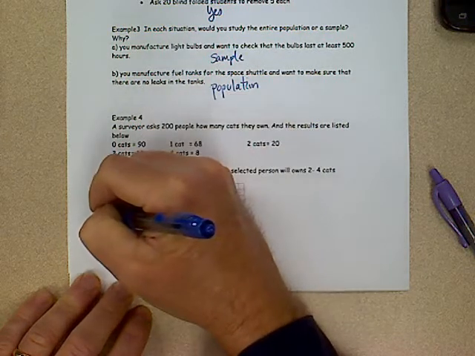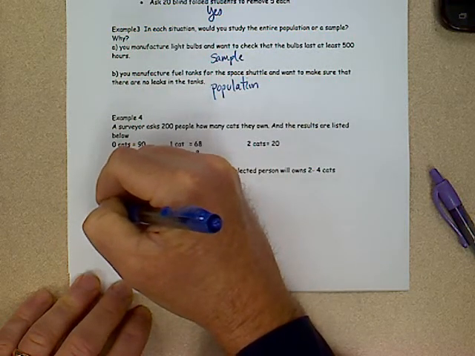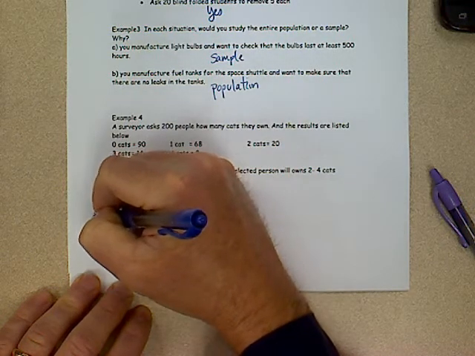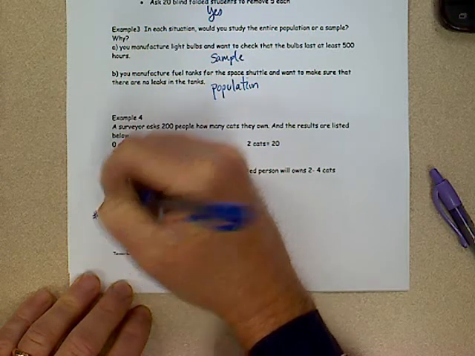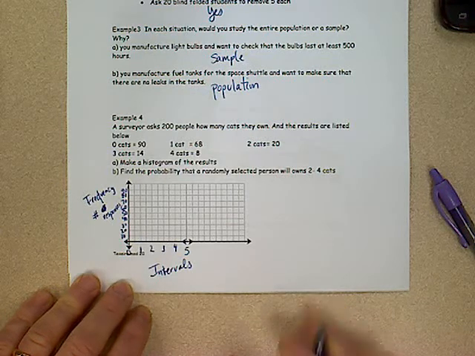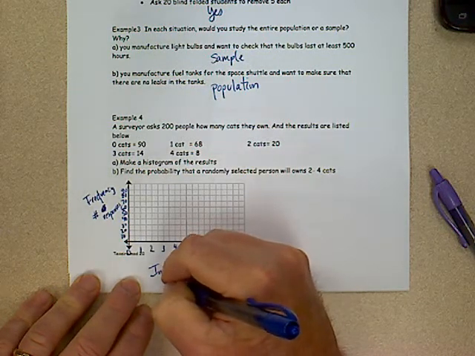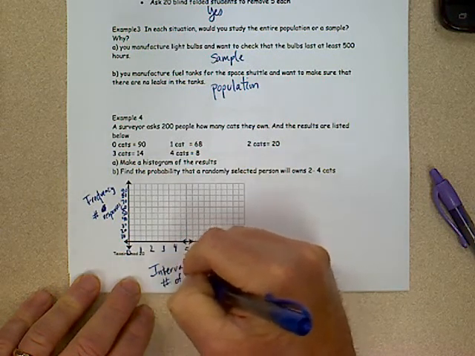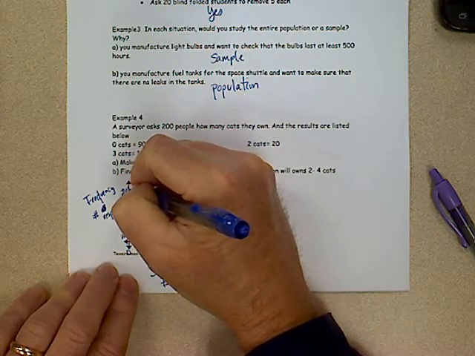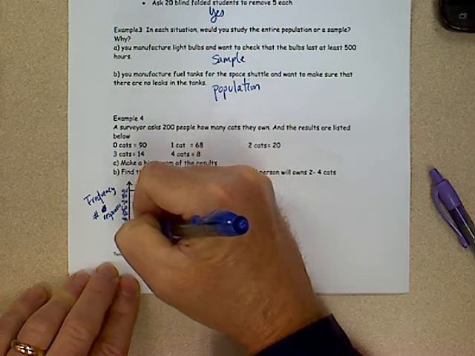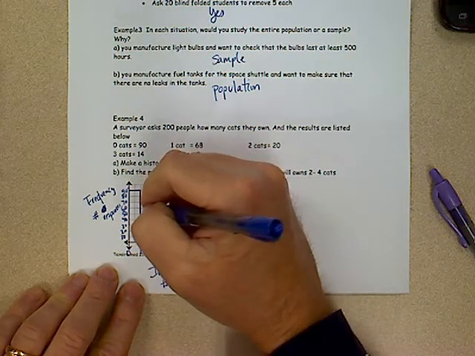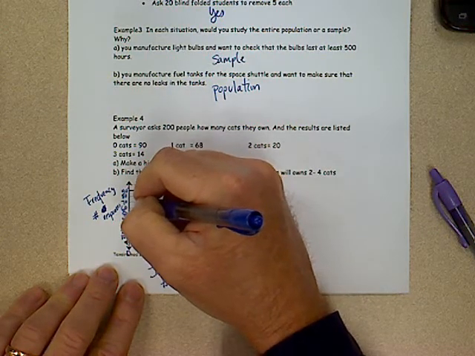Okay, this is going to be number of cats, or number of respondents, I should say. So number of responses. This is the frequency. Okay, the intervals here indicate the number of cats that I have. Okay, so from 0 to 1 cats, you have 90. So you just make a bar. For 1 cat, you have 68. So from 1 to 2, you have 68.